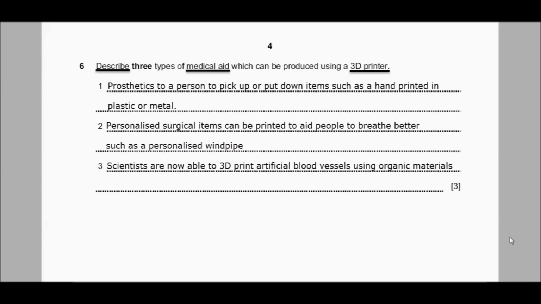And then number 3, I've just read a few minutes ago that scientists are now able to 3D print artificial blood vessels using organic material. So that's possible, and in the near future they'll also be printing hearts that will actually be working. Well, they're printing hearts now, but it should be working and have blood flowing through it in the next 5 years or so. So you could have had any of these as your possible answers for 3 marks.